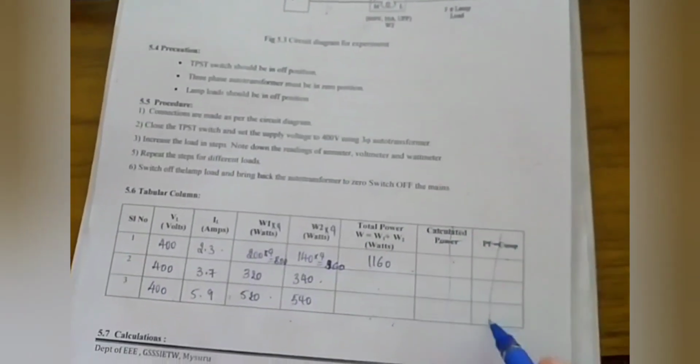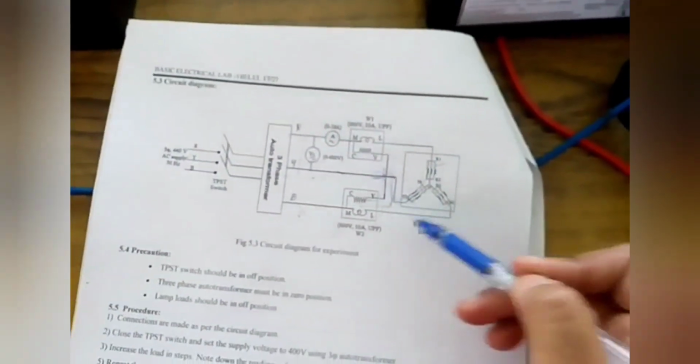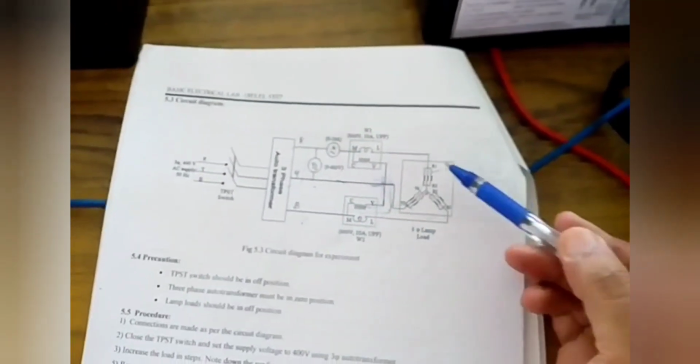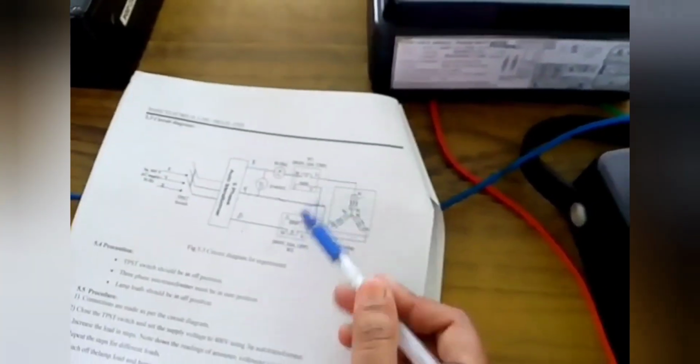These two columns you can eliminate and consider only the total power. What we understood from this experiment is that for a three-phase load with three lines, we can measure the total power by using two wattmeters. W1 and W2, if you add the two readings, you will get the total power consumed.